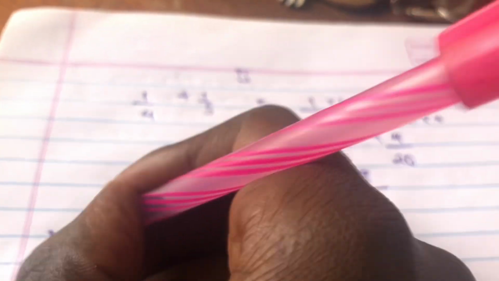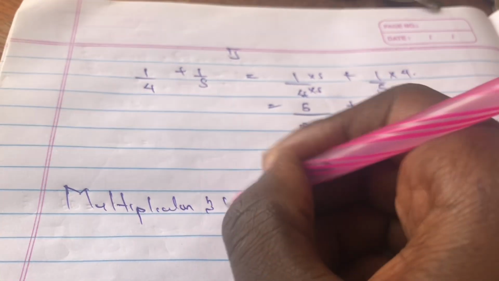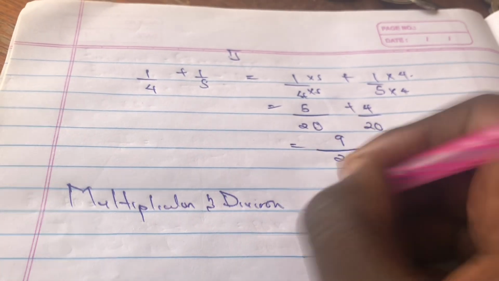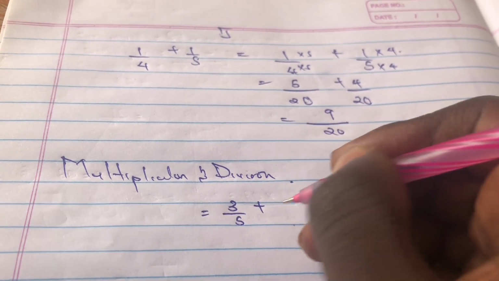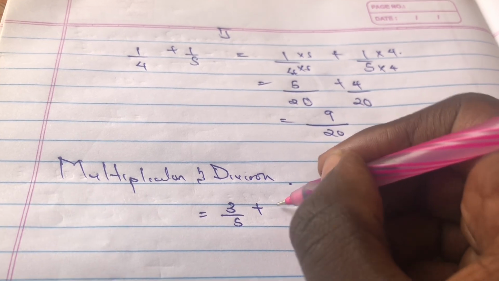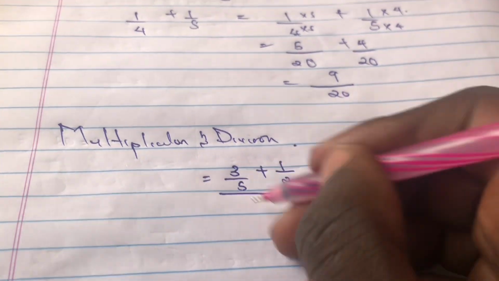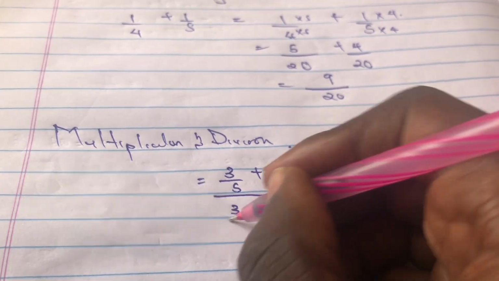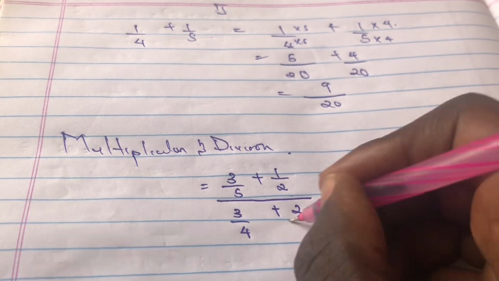Then let us look at multiplication and division of fractions. If we have here 3 over 5 plus 1 over 2, over, here we have maybe 3 over 4 plus 2 over 5.